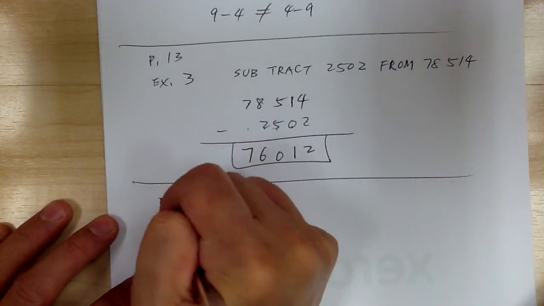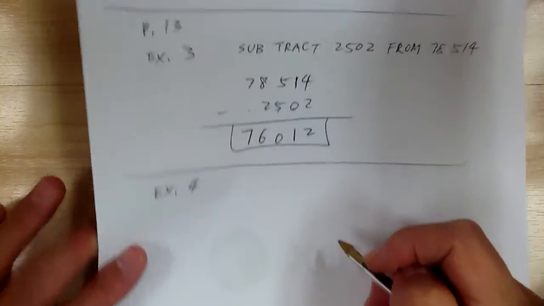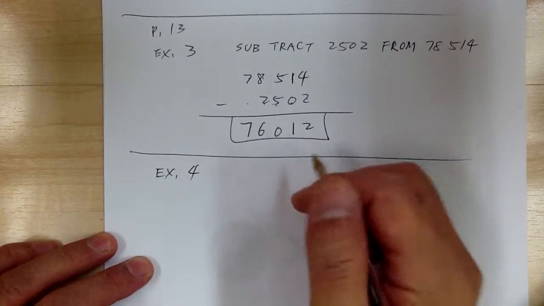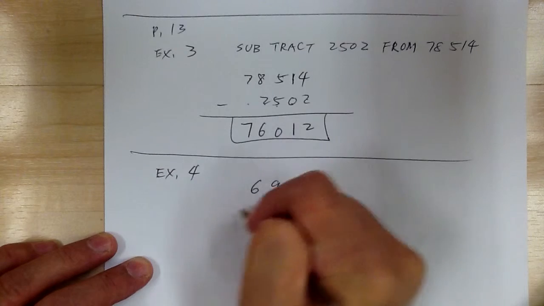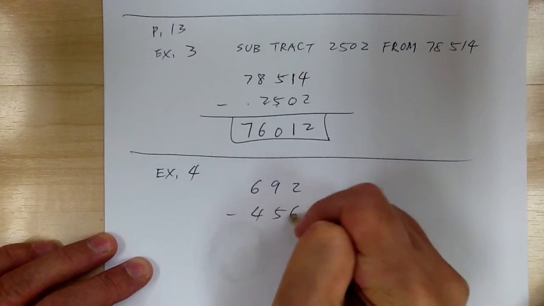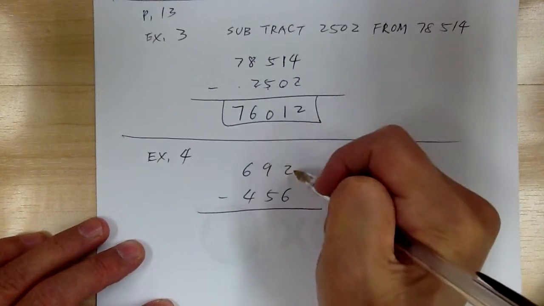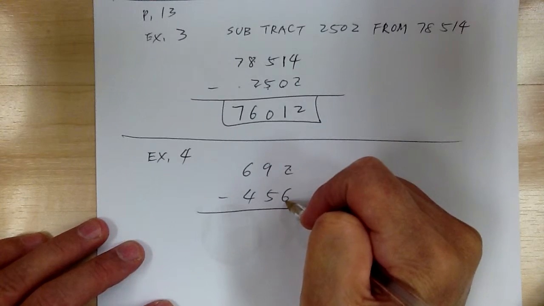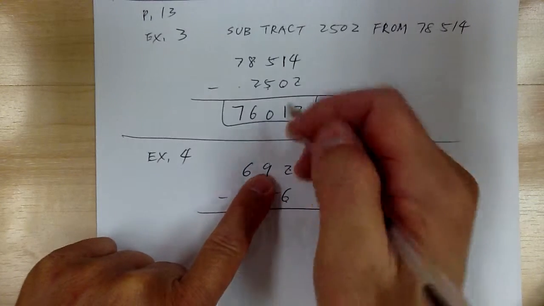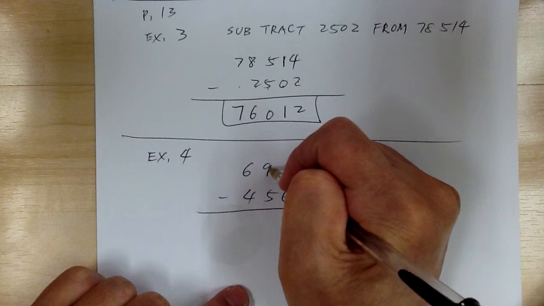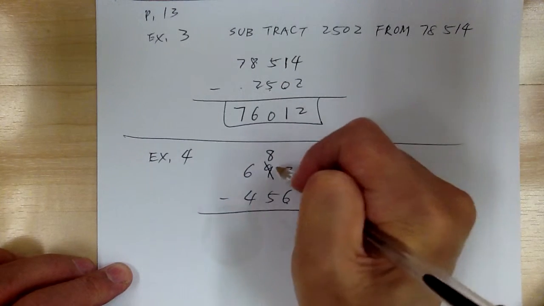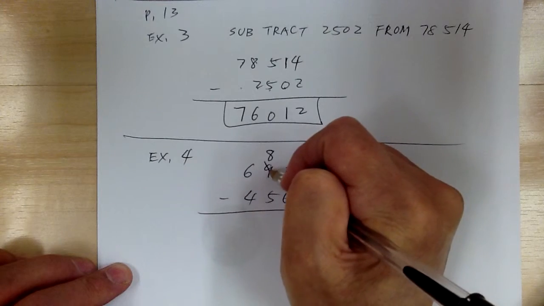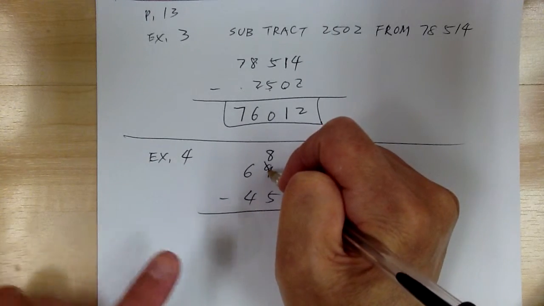Now let's go to example 4. Example 4 is when you don't have enough, so you have to borrow. You got 692 minus 456. So 2 minus 6 is not enough, so you have to borrow 1 from here. So 9, when you borrow 1, becomes 8. So you cross it out and make it into 8. So this is worth 10, right? When you borrow 1, it becomes 10.